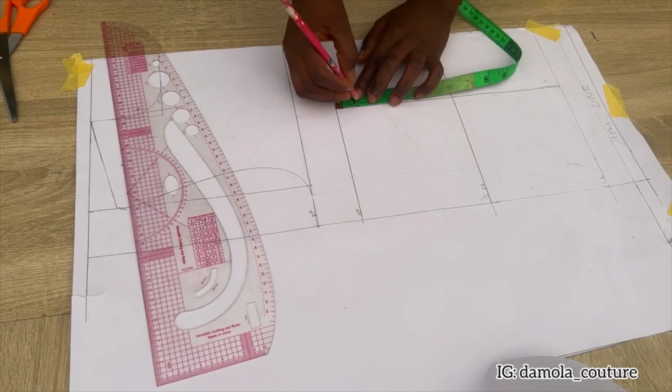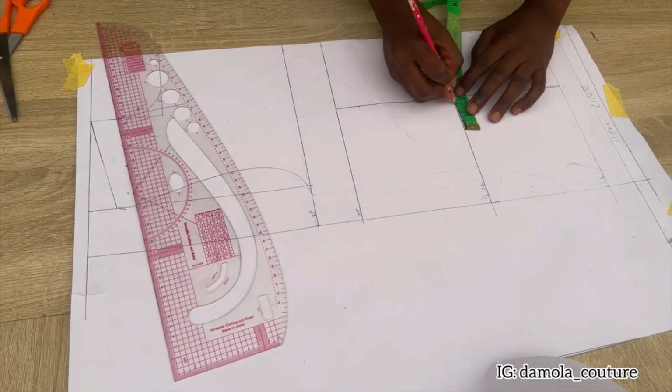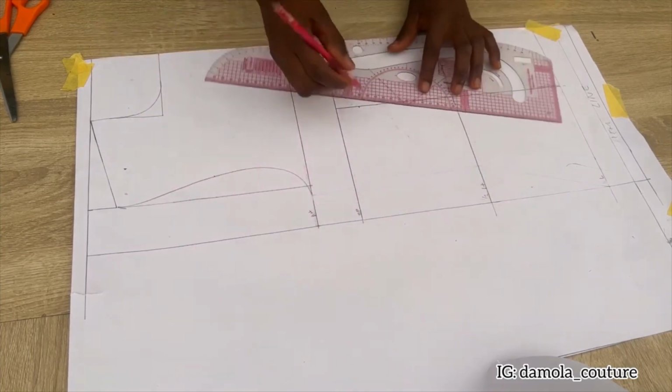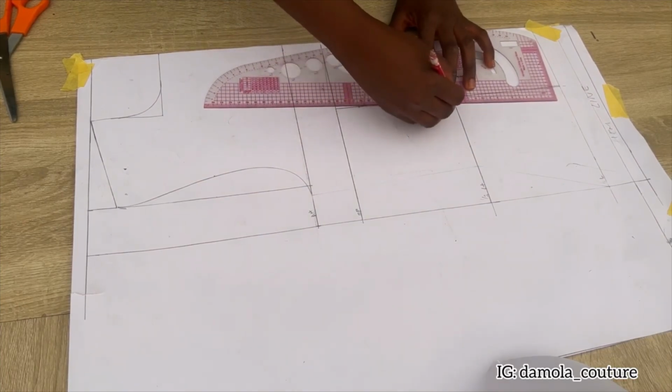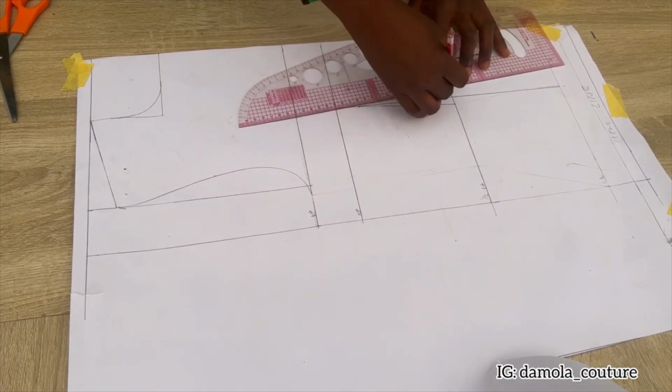Now to form our dart, I'm going to go down by 1 inch from my bust point because the dart for the front will not be starting from the bust point. Then on my half length, I'm going to measure ½ inch on both sides of my nipple to nipple measurement, and I'm going to be connecting that to the 1 inch I came down by from the bust point.